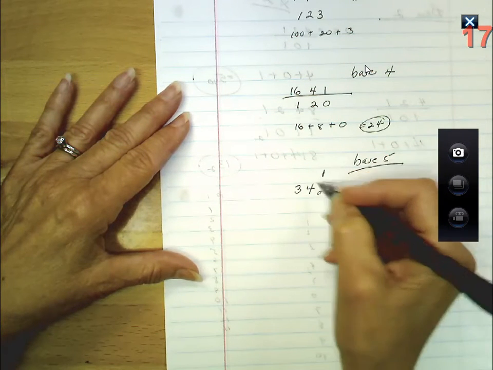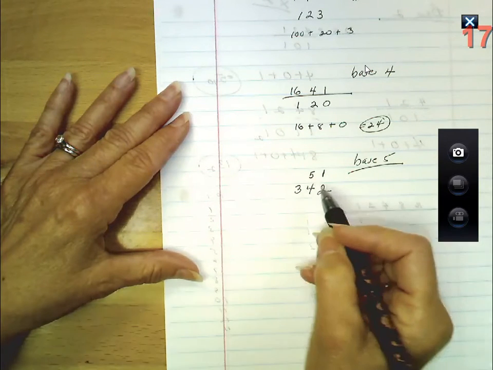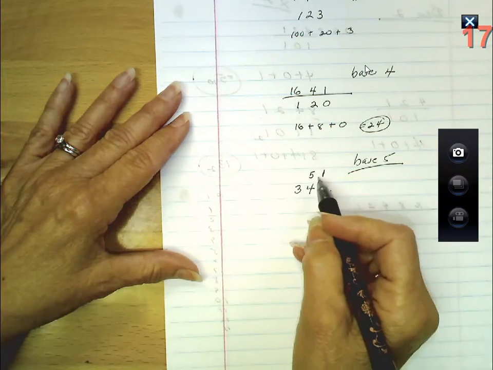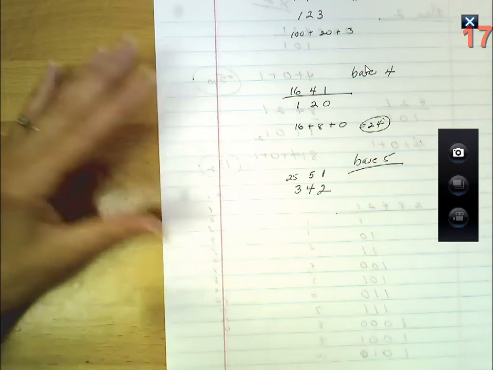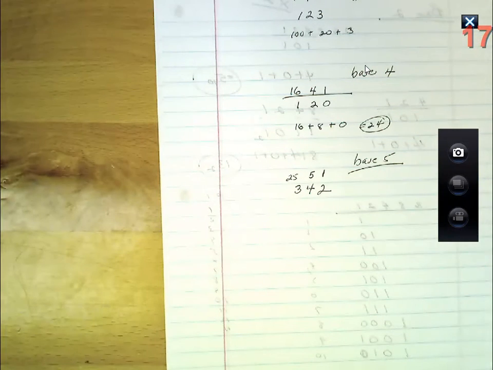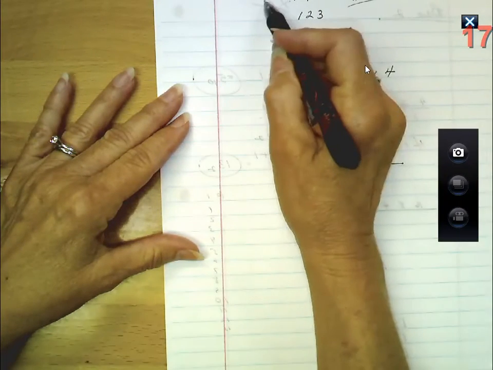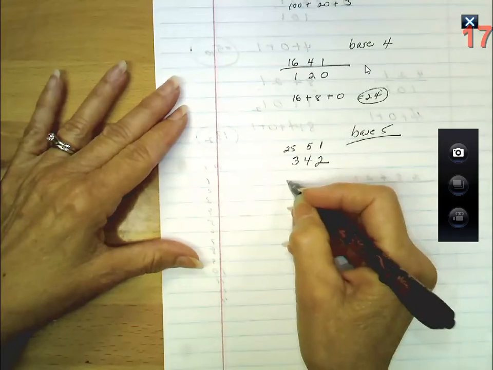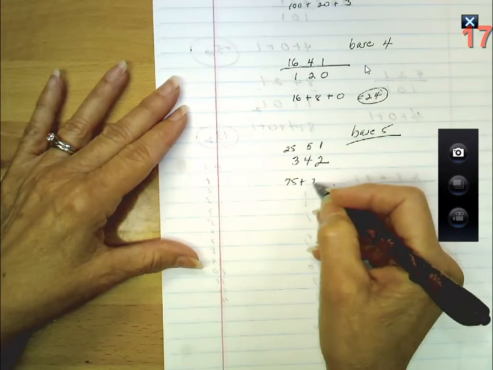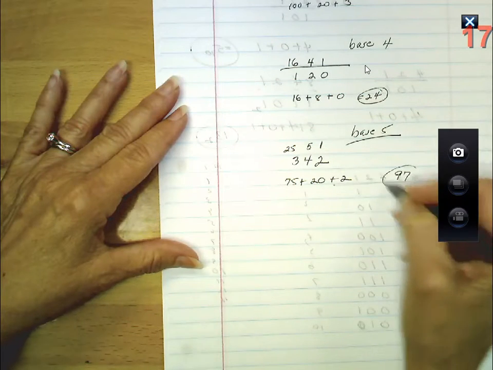If I had base 5, and a 3, 4, 2, this is always the ones. The next column is a 5. The next one you get by multiplying 5 times 5, or 25. If you get lost, go back to base 10 and see how you get from one column to the next. So 3 times 25 is 75, plus 20, plus 2. So that's 97, I think.